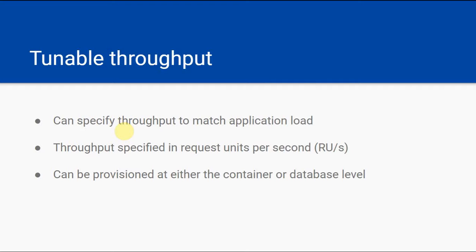It's called RU. They have defined one RU as follows: if you are querying for a document of the size 1 kilobyte, that will consume one request unit. That's the baseline. And if you are updating or deleting a record, they are saying that it usually takes 5 request units. If you are performing larger queries or stored procedures, things like that, it will consume hundreds and maybe even thousands of request units.